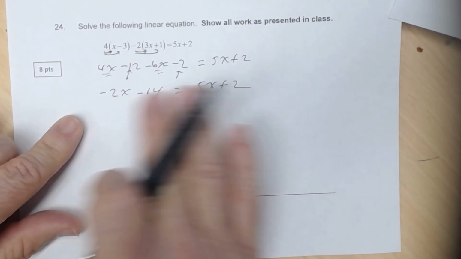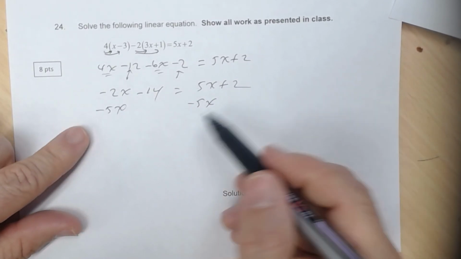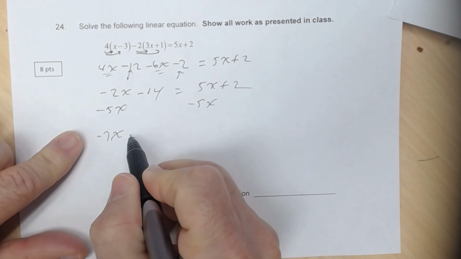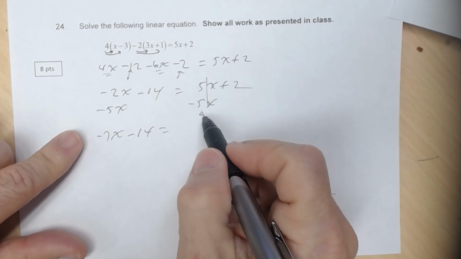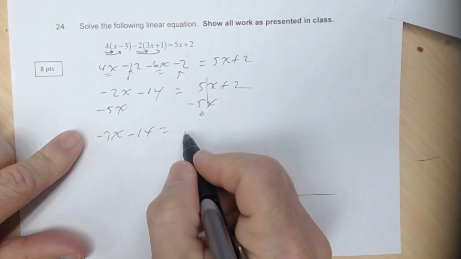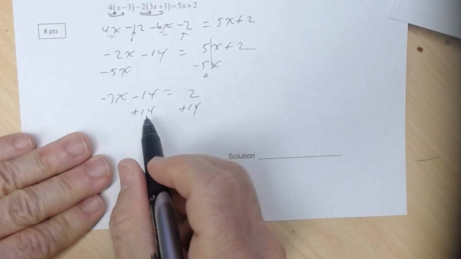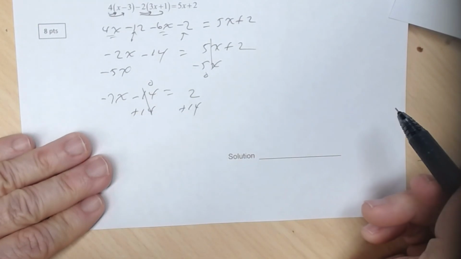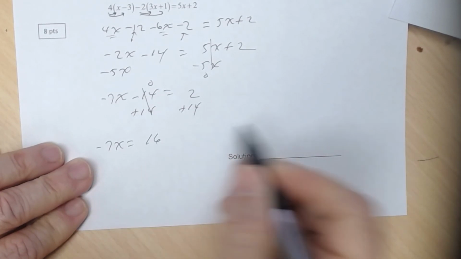I'm going to go ahead and bring the variables to the left, so I'm going to subtract 5x on both sides. And when I combine like terms, a negative 2x and a negative 5x is a negative 7x minus 14 equals. These are opposite, so when you add them up you get 0, and 0 plus 2 is 2. Adding 14 to both sides now, because right now I'm subtracting 14, the opposite is add 14. That's the only way I can get this to be a 0 when I combine them. I get negative 7x equals 16.